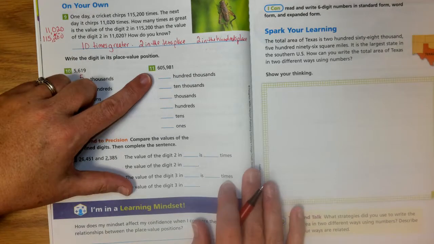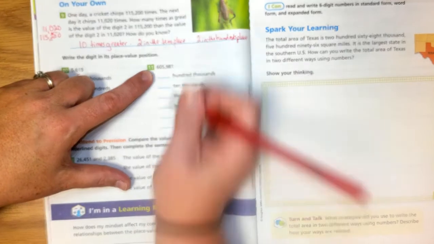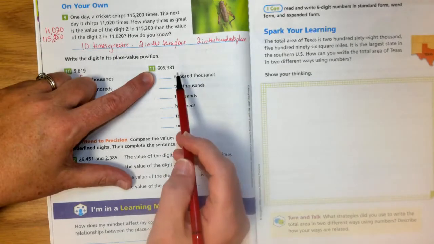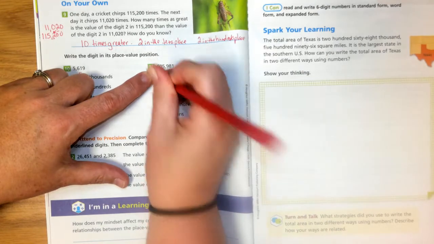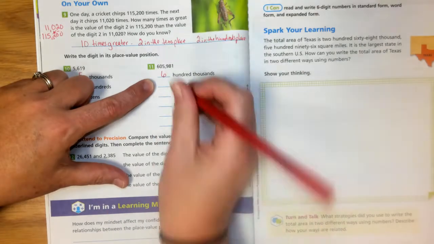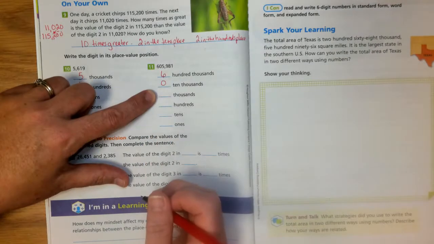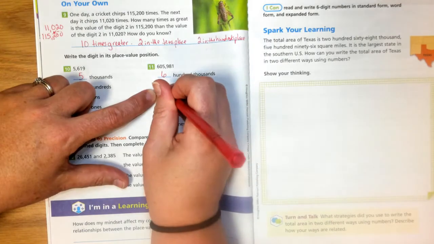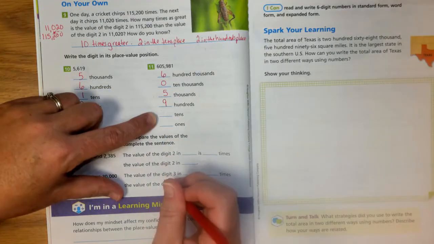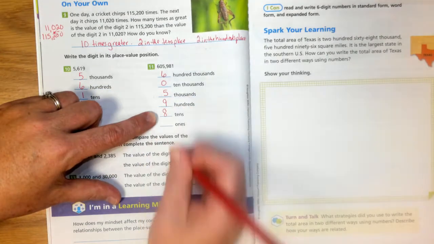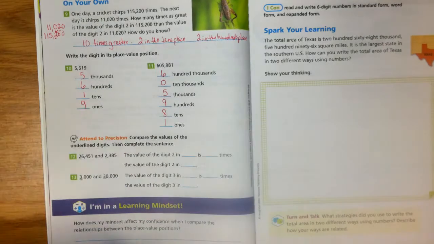This number over here, I have 605,981. So I have 600 thousands. I have no 10 thousands. I have 5 hundreds, 9 tens, 8 ones, and 1 one.